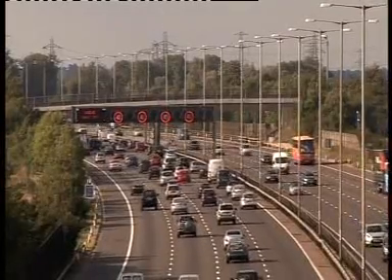This is the busy M25 round London. Depending on how much traffic there is, they can change the speed limit. What effect do you think this has on the flow of traffic?